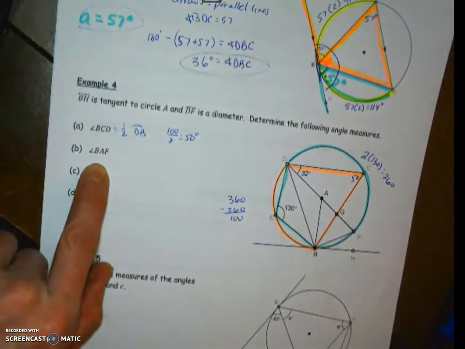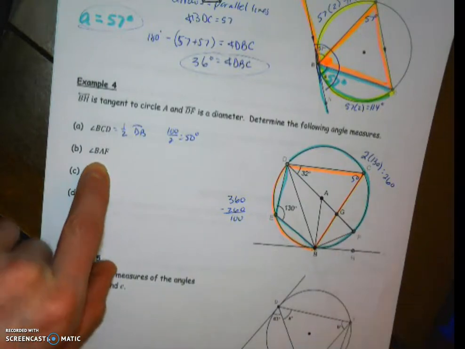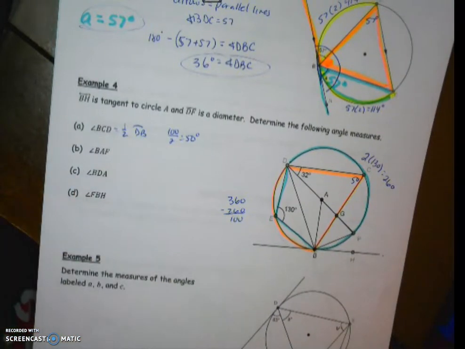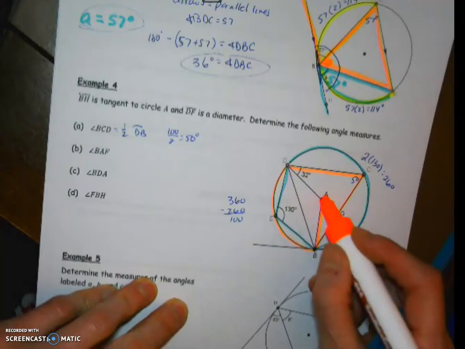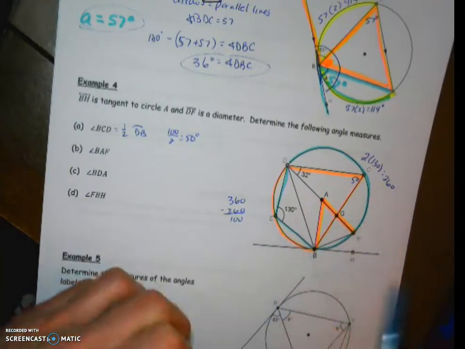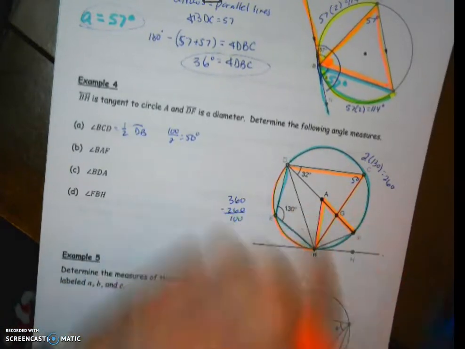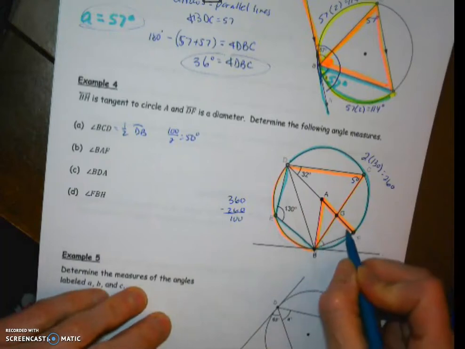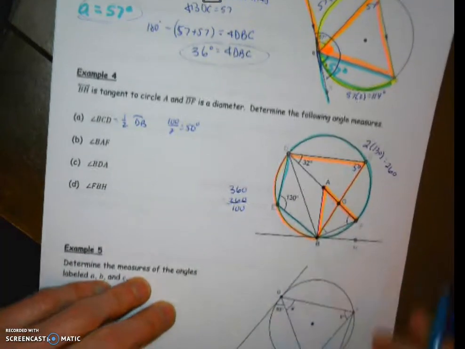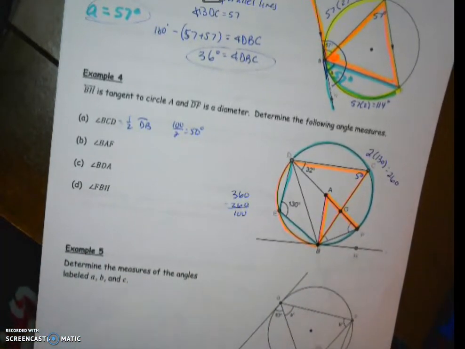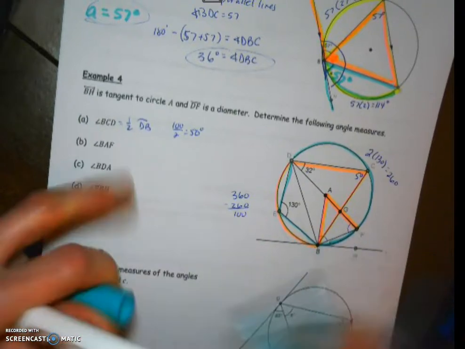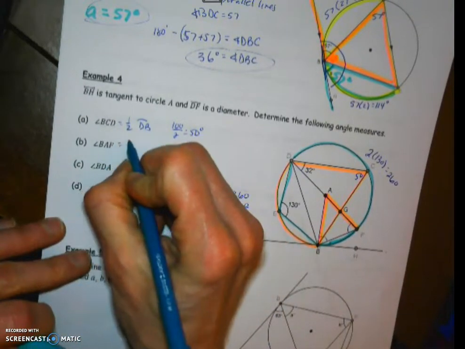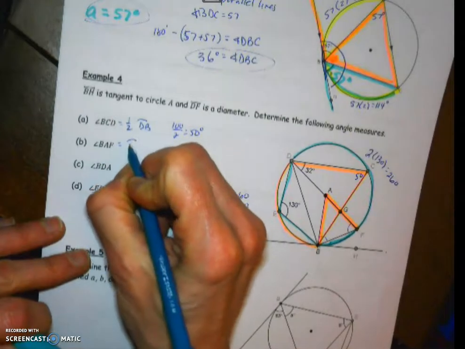Now they want us to find angle BAF. Well, angle BAF is going to be this angle here. BA is going to be a radius, and from A to F is also a radius. So these two line segments are congruent, which means this is an isosceles triangle. But it also means that angle A is going to be equal to arc BF.